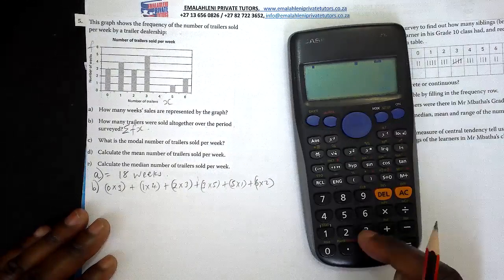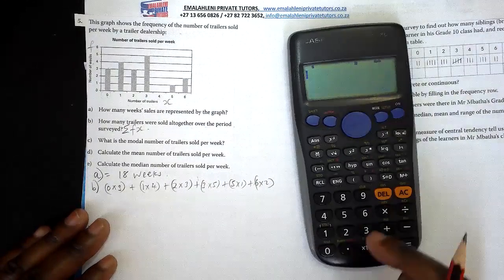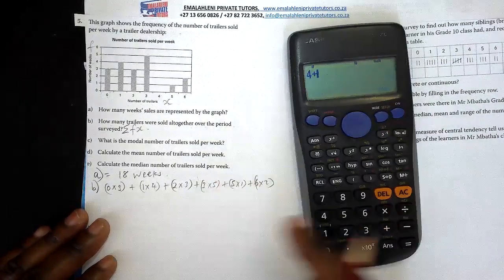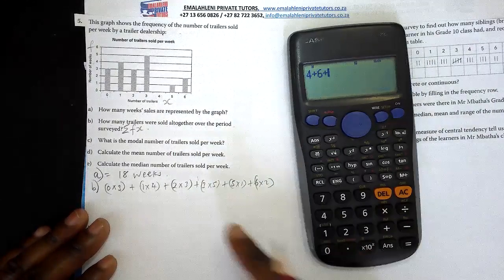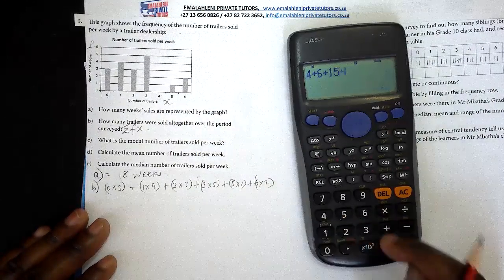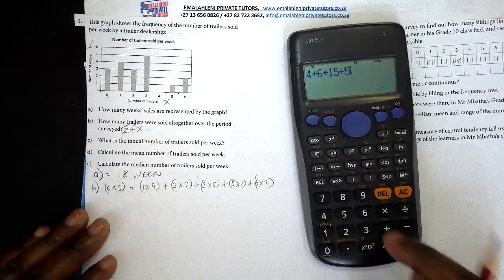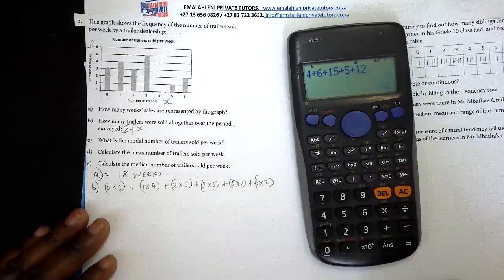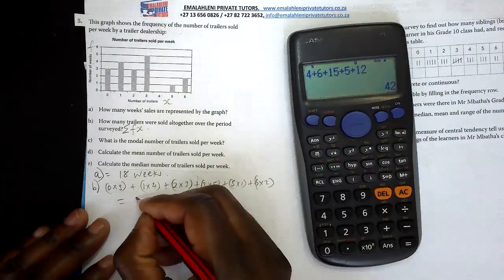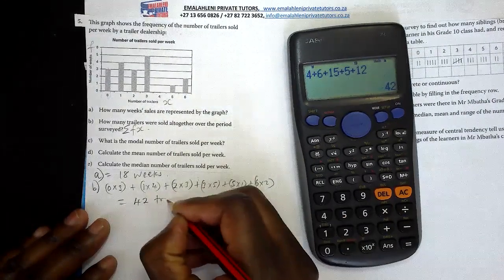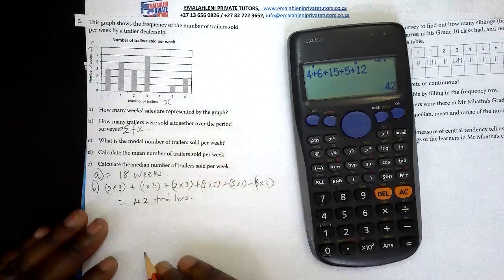So 0 gives 0 there. 4 times 1 is 4, plus 2 times 3 is 6, plus 3 times 5 is 15, plus 5 times 1 is 5, plus 6 times 2 is 12. So we get 42 trailers. So there were 42 trailers that were sold.